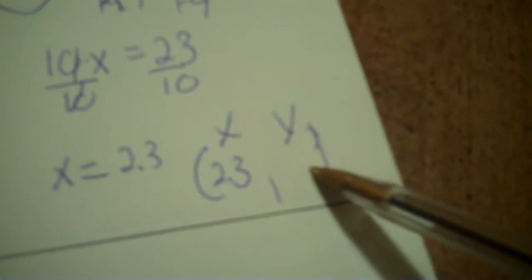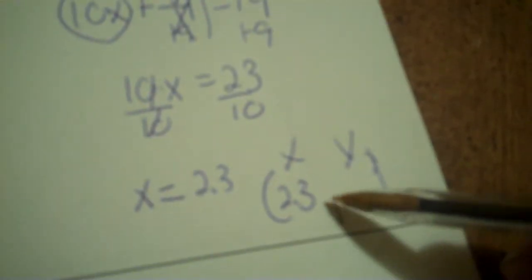Now how are we going to find y? Well, here's how. Use your base equation. Just copy that base equation down. The reason why we want to use that one and not the other one is because I have to find y. So we want to use the one where the y is by itself. Now replace your x with your answer. 2.3 goes in for x.